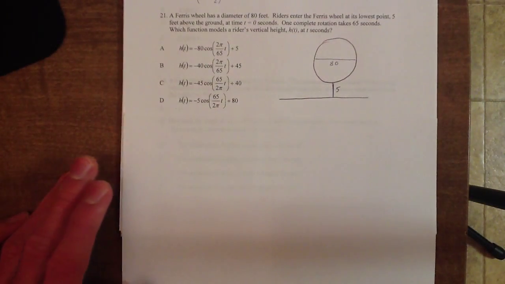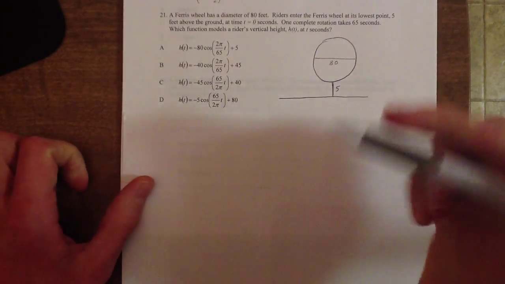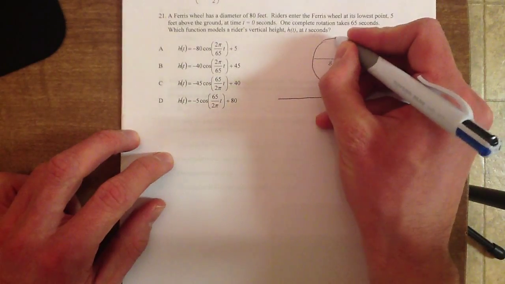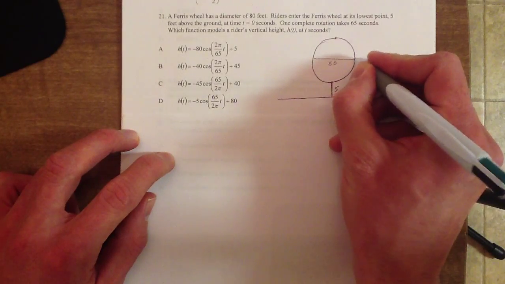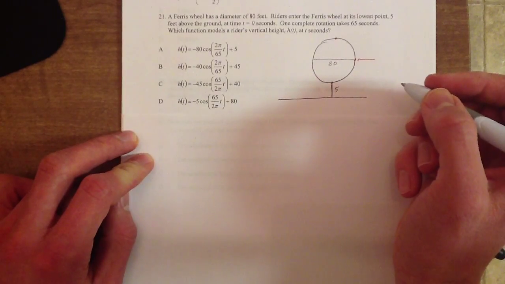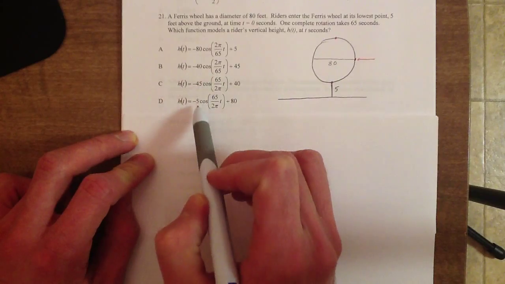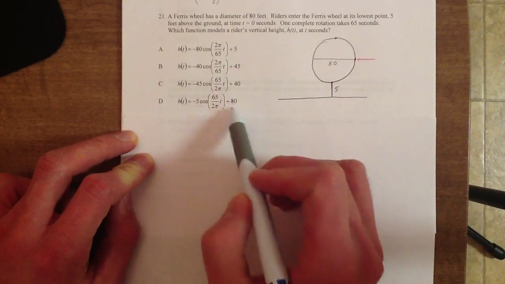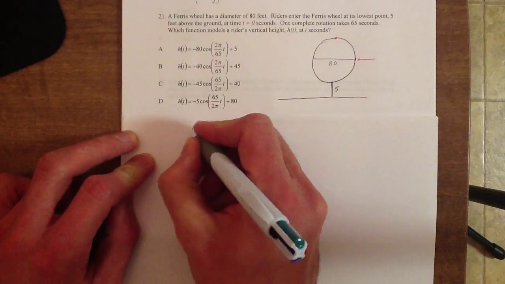So what we need to do is figure out the maximum point, the minimum point, all those kinds of things. We already know the minimum point is here. This is where they get on. And we know the maximum point is here. So we need to know what that maximum point is, and that height right there. Let's look at our answer choices and see what we have. We have a number in the front, some jumbled up mess here with a 2 pi, and we also have this on the end. We've dealt with this, so let me write down what those three things are.